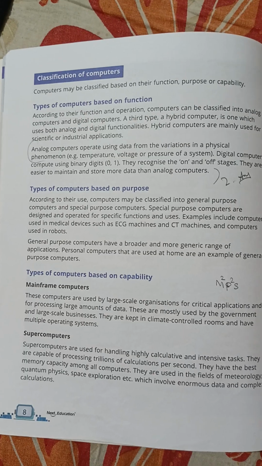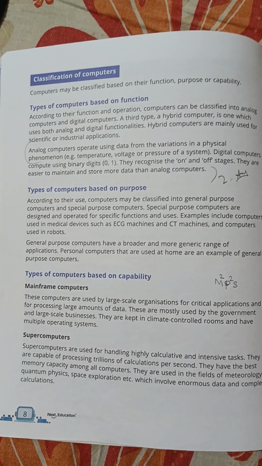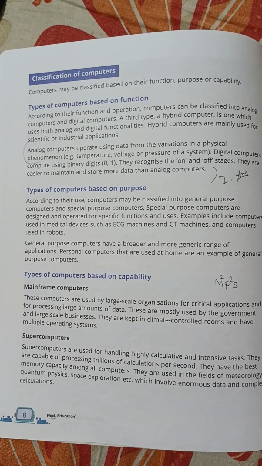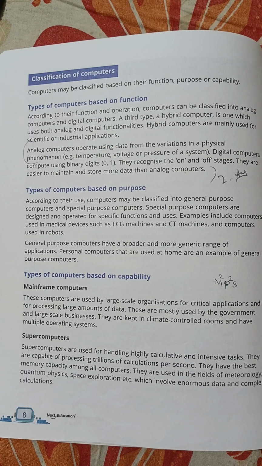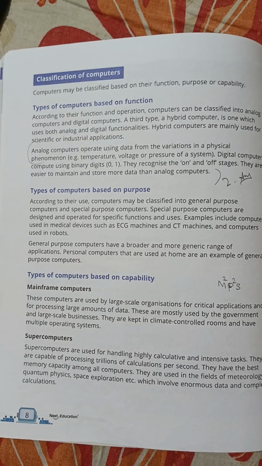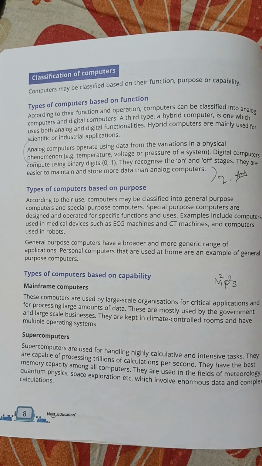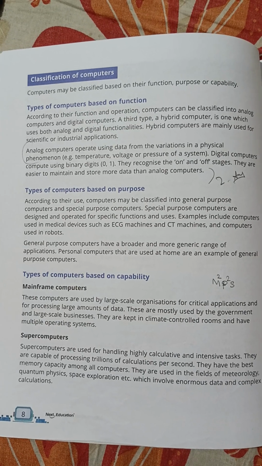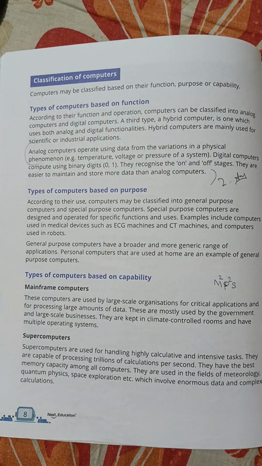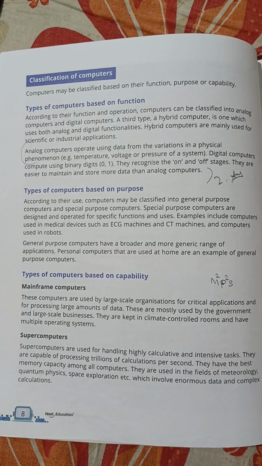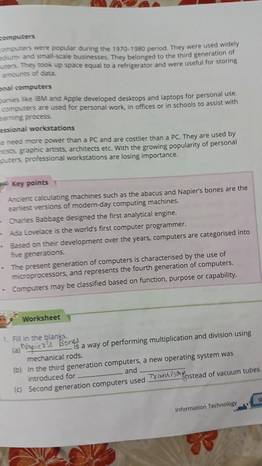Next, coming to the classification of computers: types of computers based on purposes and based on capabilities, that is mainframe computer, supercomputer. Supercomputer is coded as P cube S M T, that is P for Param Pratyush, S for Sunway, M for Mihir, T for Titan. Answers are written here.